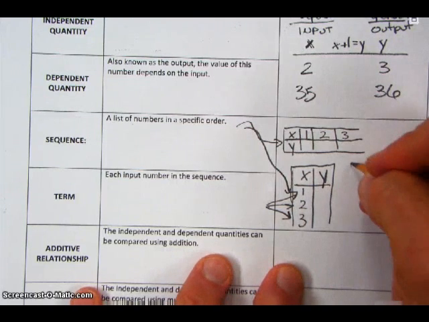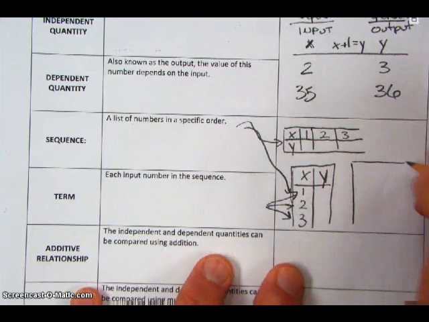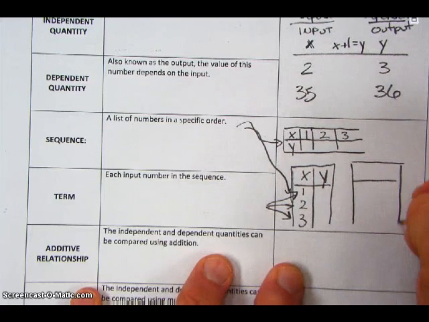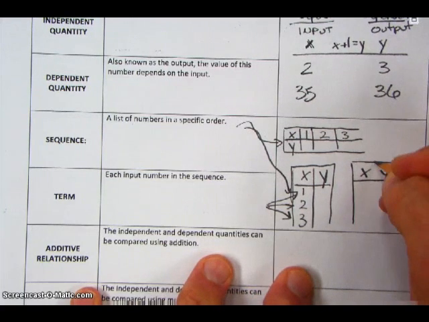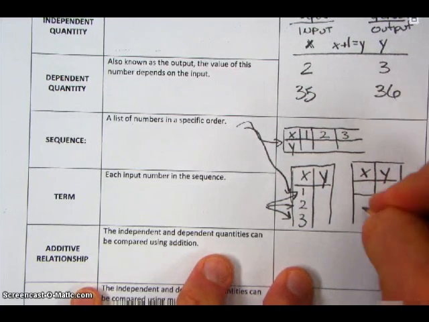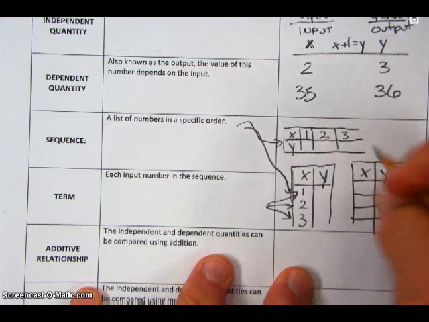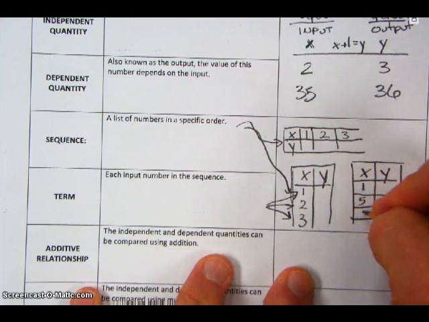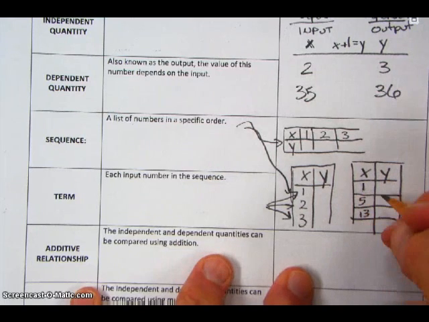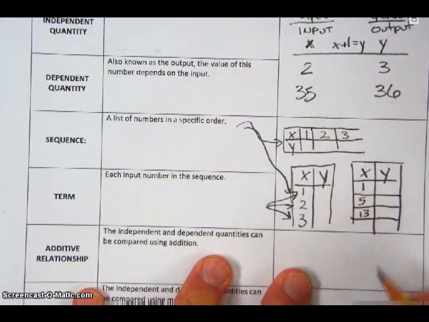Now, let's do one more example to show you what I mean, because it's not always this straightforward. So I'm going to create another sequence using a table, and I'm going to put 1, 5, and 13. So they're not always perfect. This is a sequence, and each of these is a term.